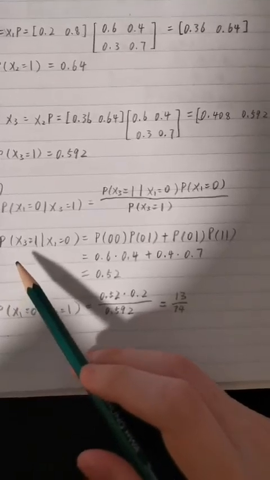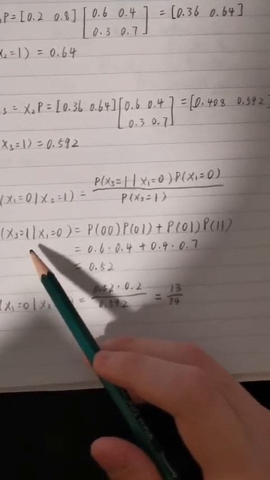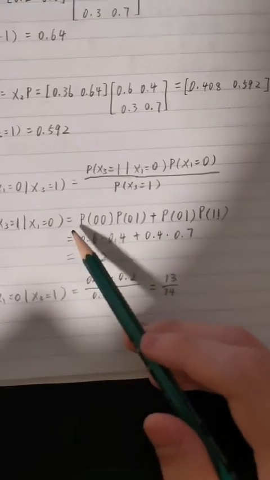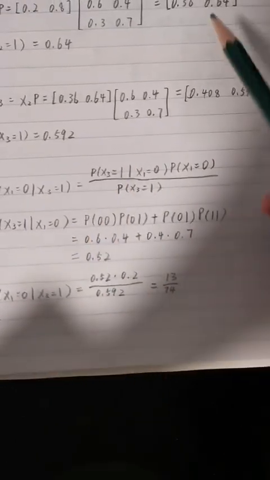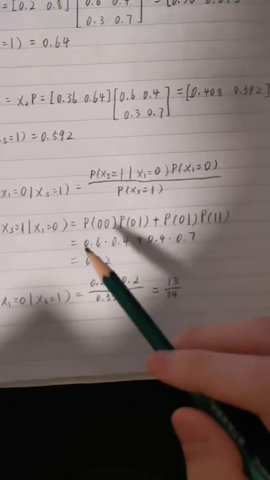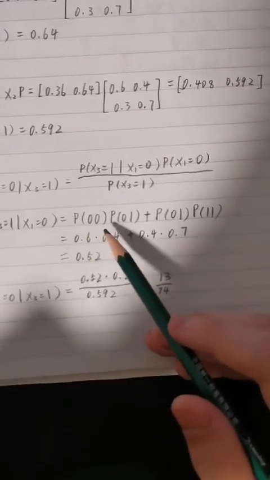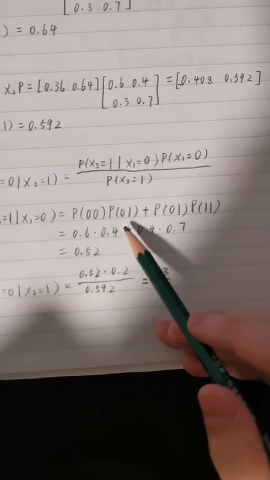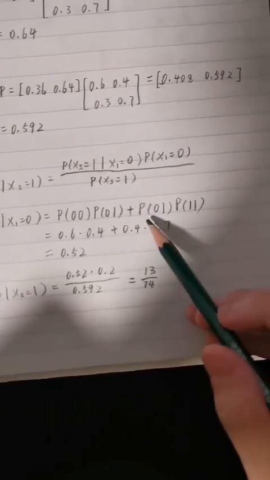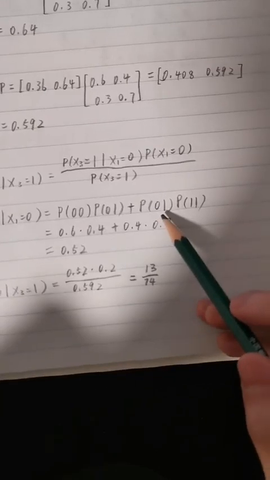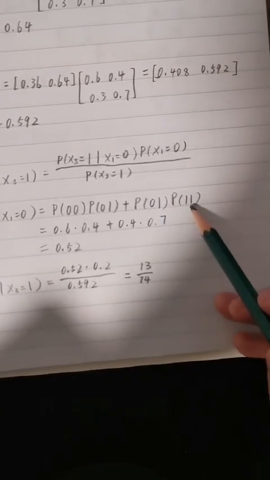The probability of x3 equals 1 given x1 equals 0 is the probability matrix entry 0 to 0 times 0 to 1, plus 0 to 1 times 1 to 1.